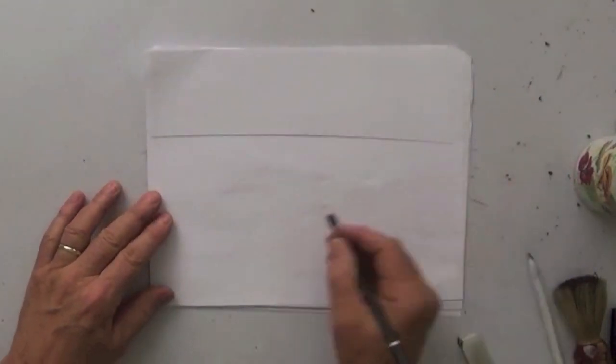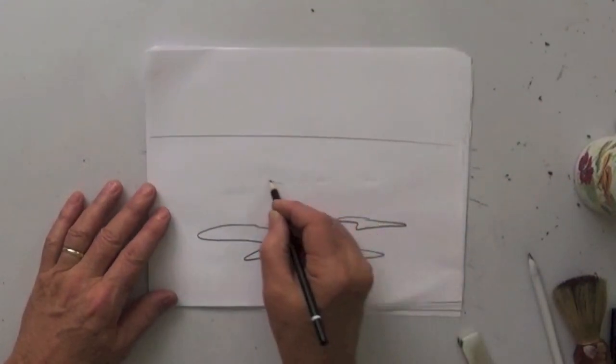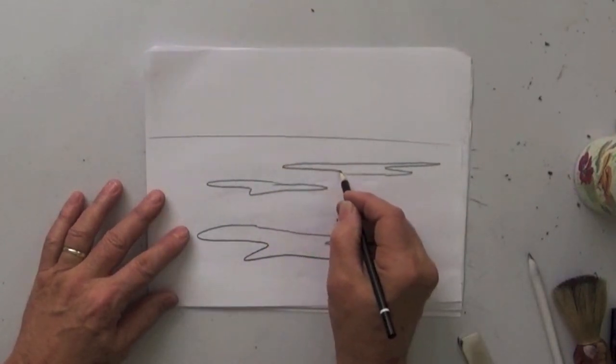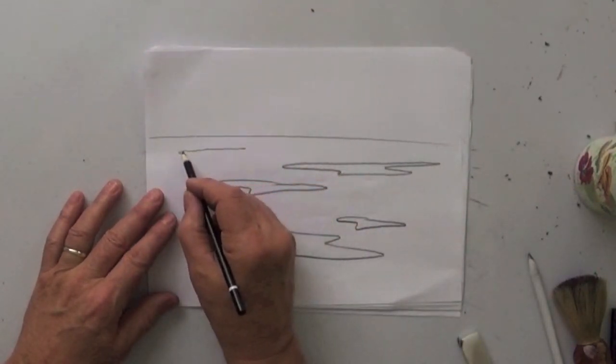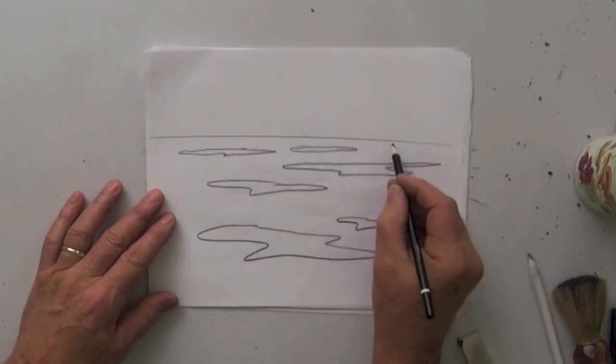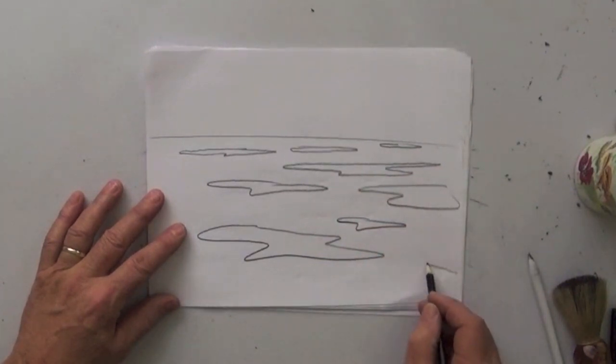So what I'm going to do is I'm just going to eyeball it. All I have to remember is as my puddles get farther away, they get flatter. You really see this at the beach tidal pools. I can even make one come in like this.